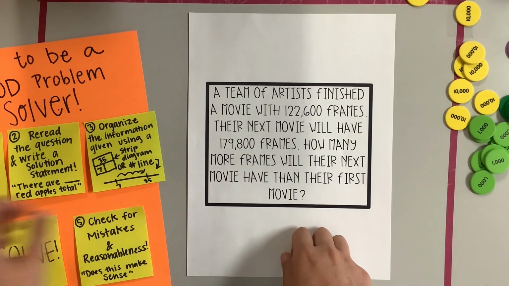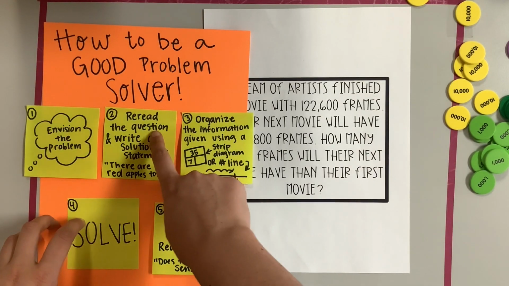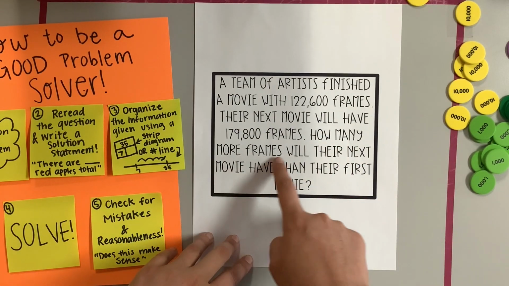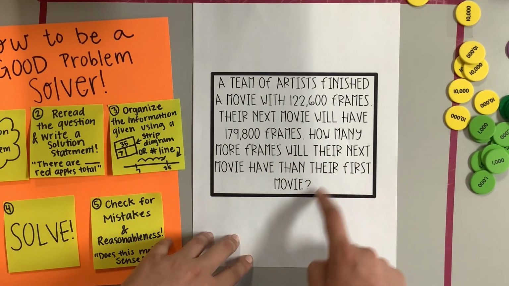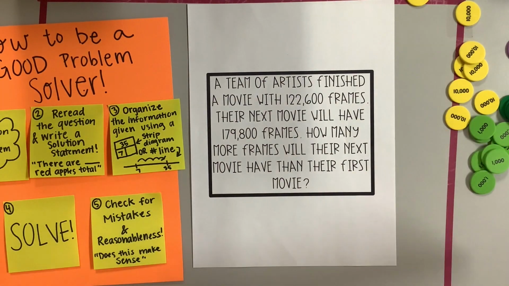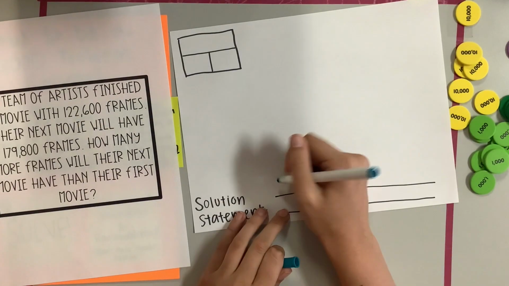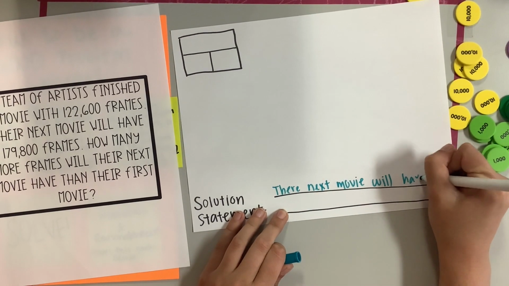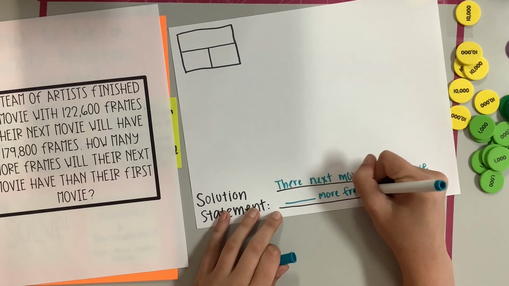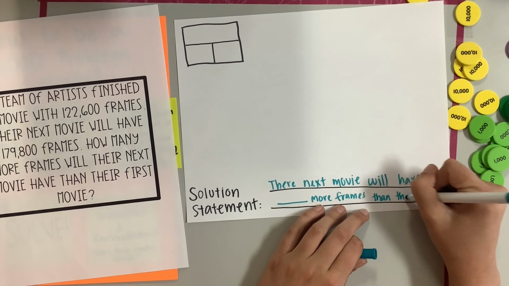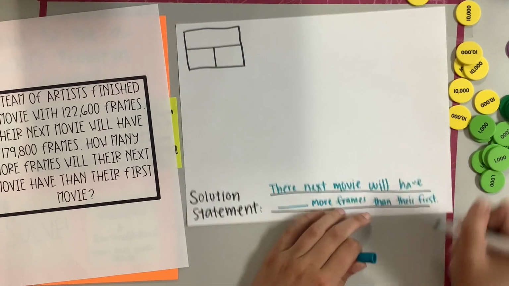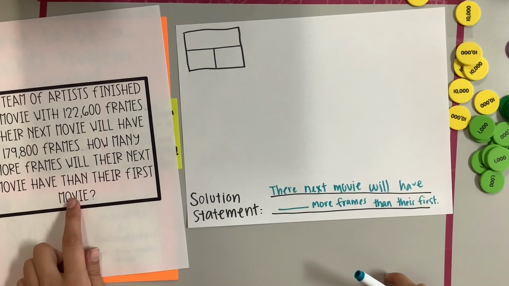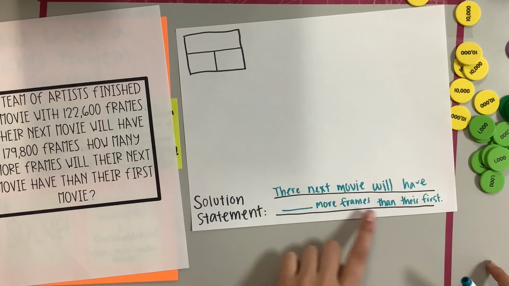So I'm gonna reread the question and write my solution statement. How many more frames will their next movie have than their first movie? Their next movie will have blank more frames than their first. Am I answering the question? How many more frames will their next movie have than their first movie? The next movie will have blank more frames than their first. Okay.